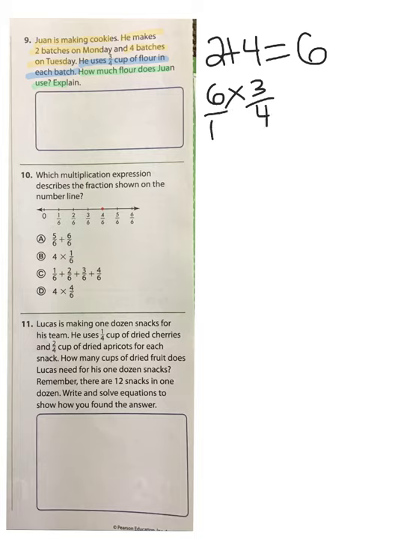He used 3/4 cup of flour in each batch. We want to find out how much flour Juan uses. Okay, so if he makes 2 batches on Monday and 4 batches on Tuesday, I know that this is a 2-step problem and I need to figure out how many batches he makes total. So first I'm going to add 2 plus 4 to find out how many batches, and he has a total of 6. And if he uses 3/4 a cup of flour in each batch, all I need to do is 6 times 3/4. And that would be 6/1 times 3/4, and I will get 18/4.